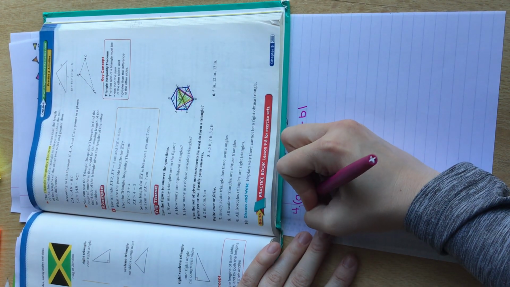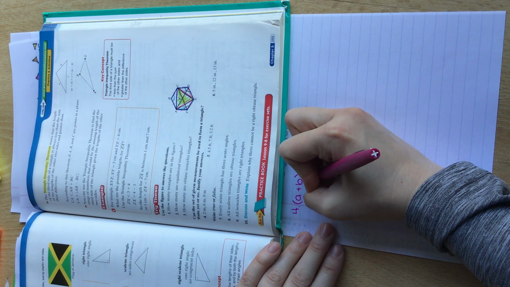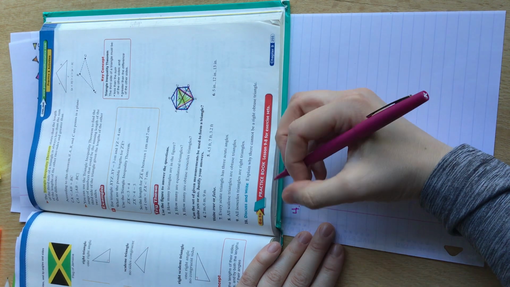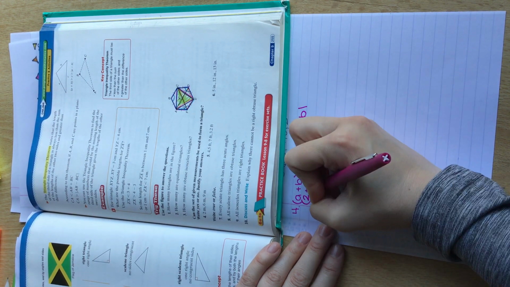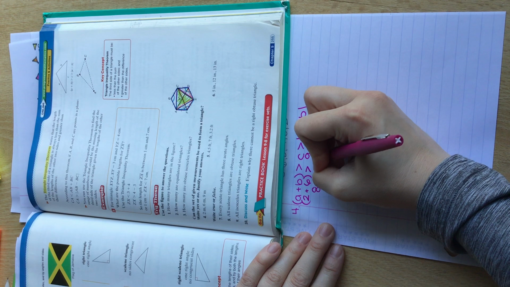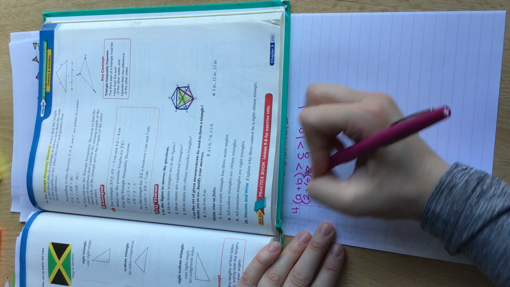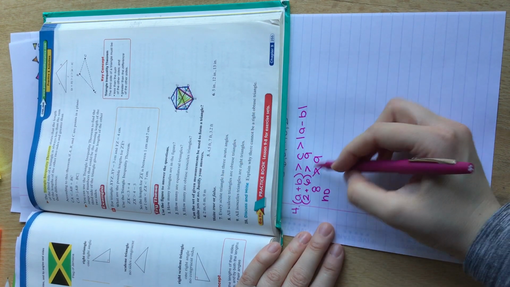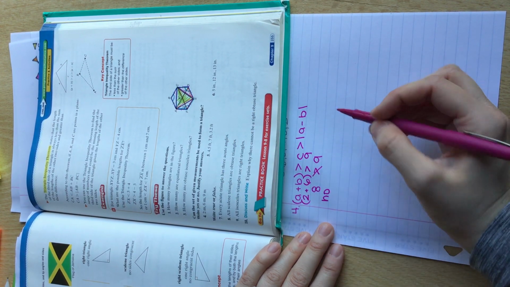So A is 2, B is 6. And what we're trying to figure out is, does 2 plus 6, is it greater than 9? 8 is greater than 9. Is that a true statement? No. So, write yes or no. No. How do I justify my answer? Right there. That doesn't work.